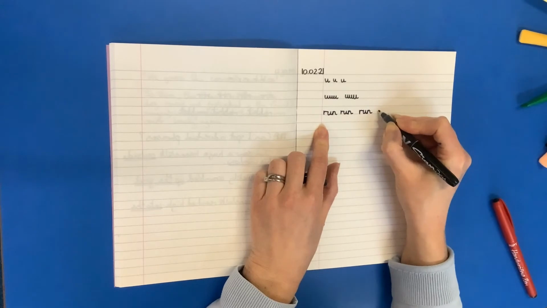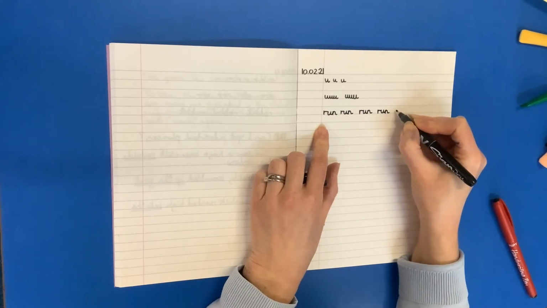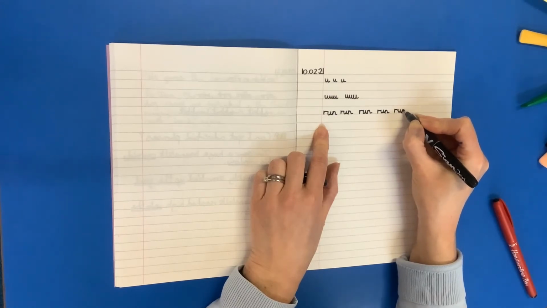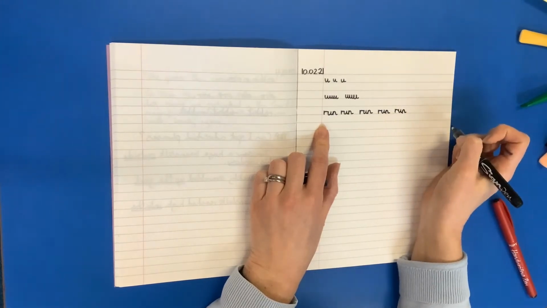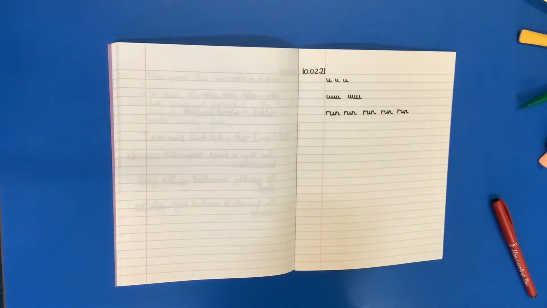Lovely, neat handwriting, because it's so important to practice this. It just makes your reader's job much easier if they can read your beautiful handwriting. And again, if you'd like to challenge yourself, maybe write a couple of sentences with run in them.